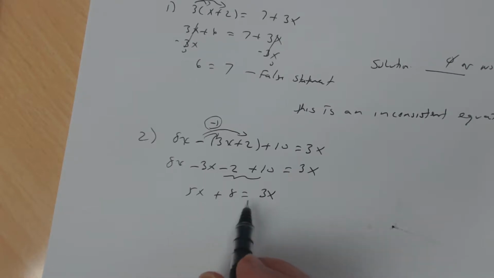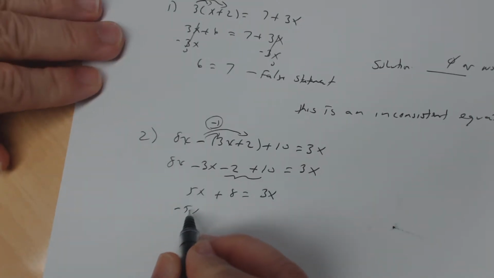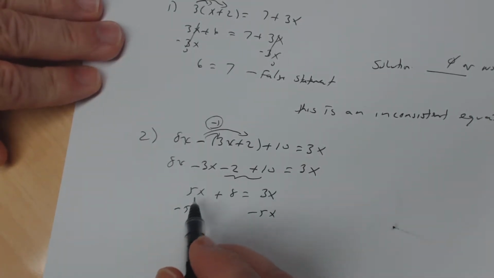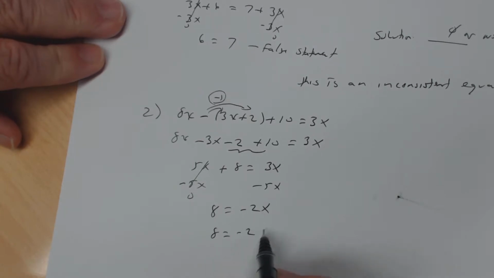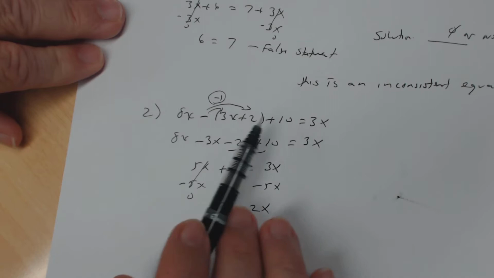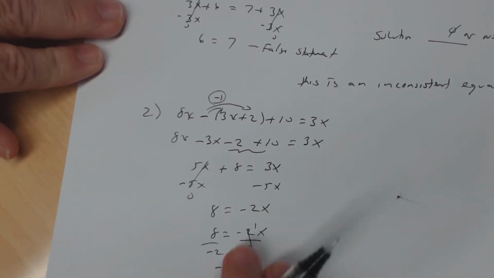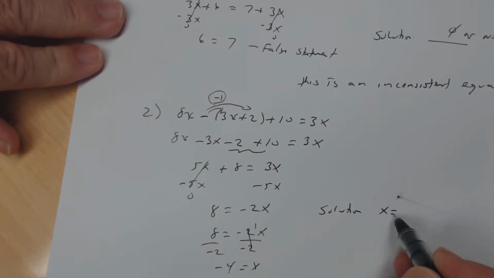And then I subtract 5x on both sides. Since I only have the constant on one side, let's just bring the variables to the other side. So subtract 5x, and then combine like terms. This is 0. 0 plus 8 is 8 equals a negative 2x. And then when I divide both sides by negative 2, I get x to be a negative 4. Now, remember, there were no restrictions. So x equals negative 4 is your solution.